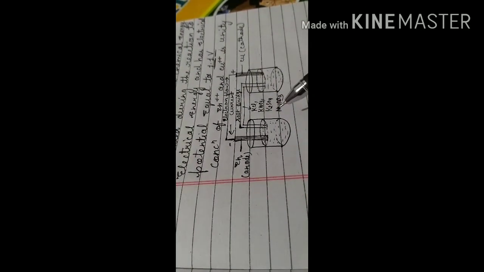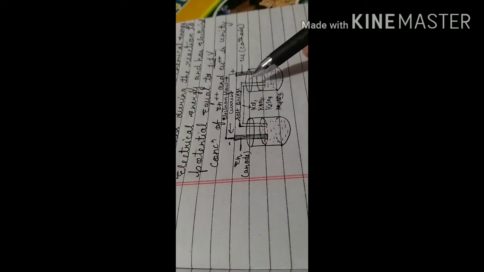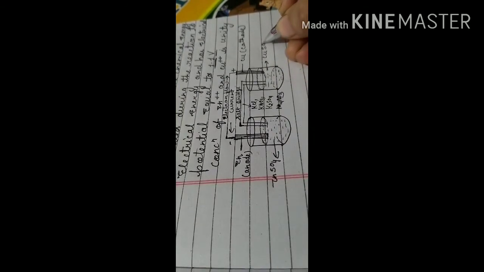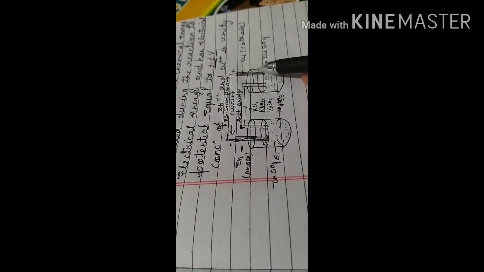Let me explain this small cell I have made for you. We have to take two containers. In one container we dip a zinc rod in its salt solution, zinc sulfate, and in the other we dip a copper rod in copper sulfate solution, CuSO4. The reactivity of zinc is greater than copper.